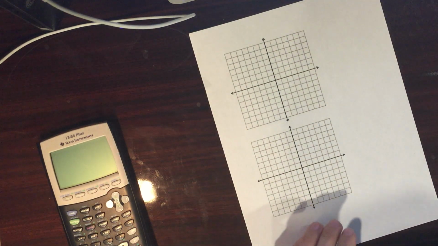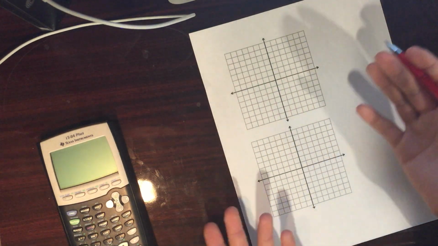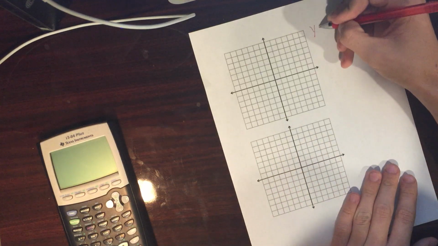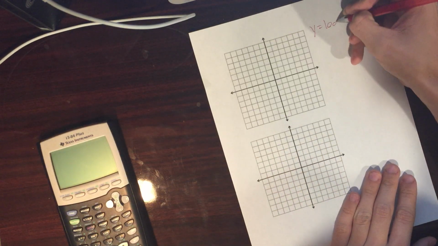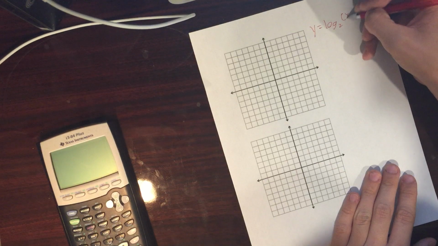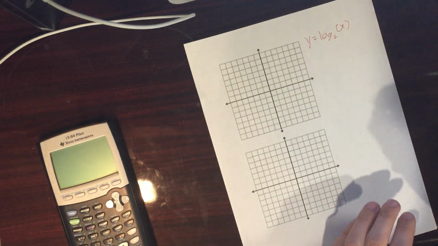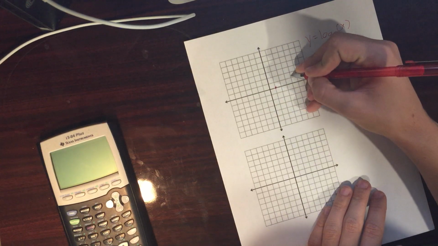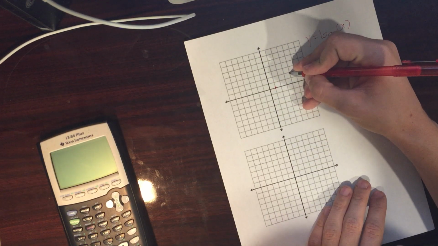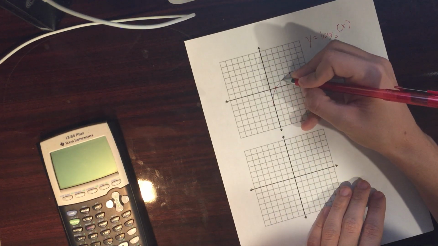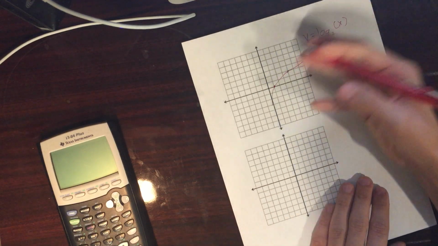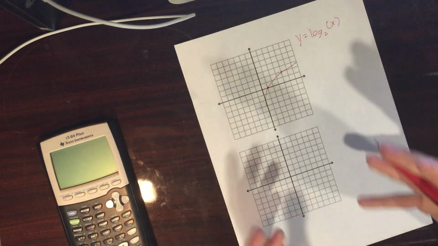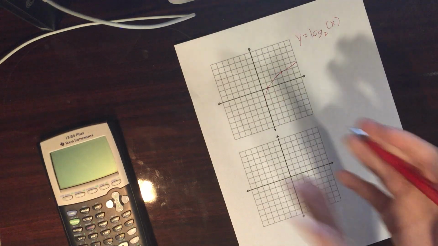Alright, so the first thing that we want to do is first set up the parent function. And the parent function is going to be y equals log base 2 of x. So there's the parent function. And this function will give you a graph like so. Here we go. Now, when it comes to the transformations, it's pretty simplistic.